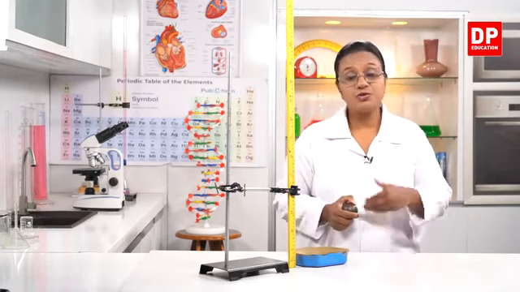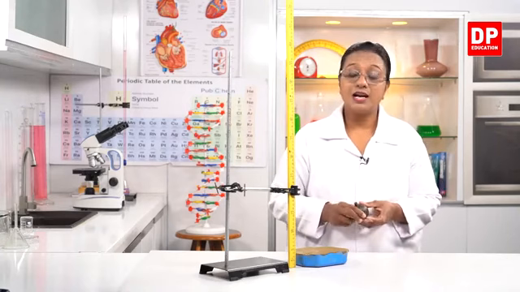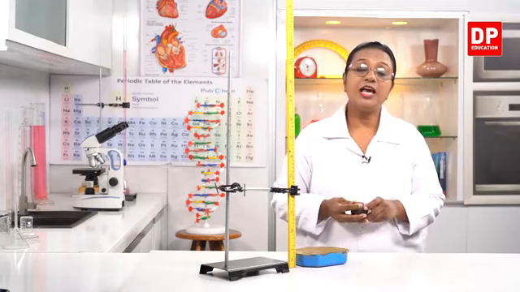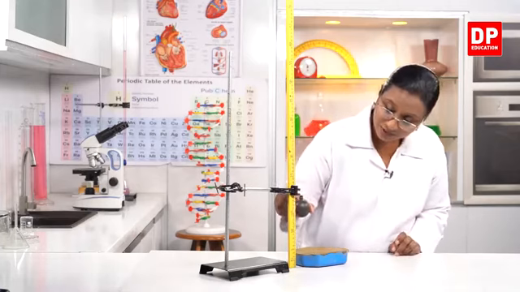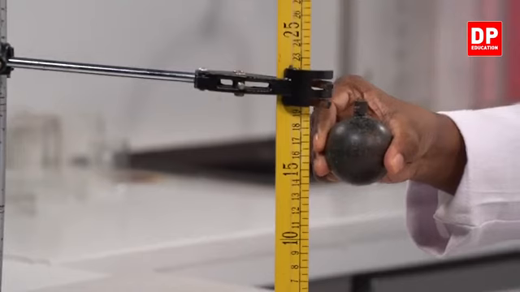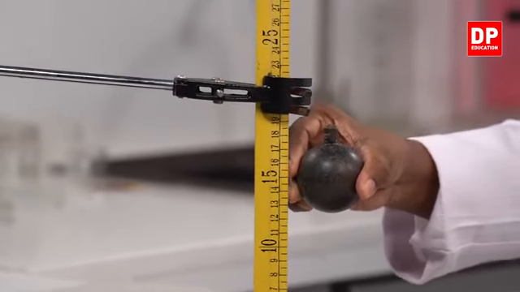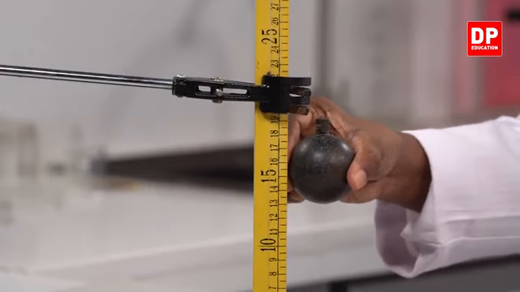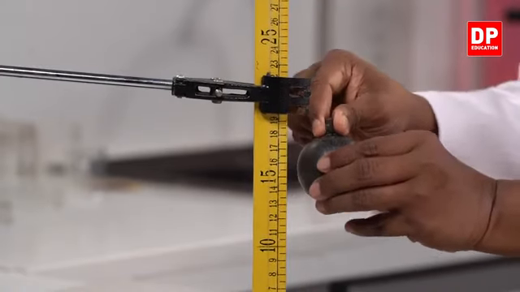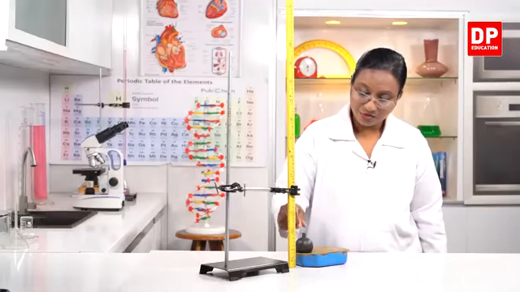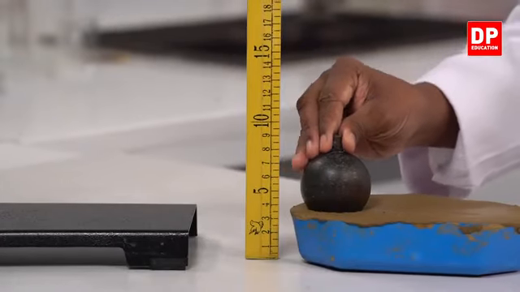Anyway, we are supposed to change the height. So I'll start with 15 centimeters height. Initially, I will take the ball to the point where it is 15 centimeters in height. Somewhere in the middle of the ball, I'll hold it near the 15 centimeter mark and I will drop it from there. So we can see what the impression is. So here you can see the impression.